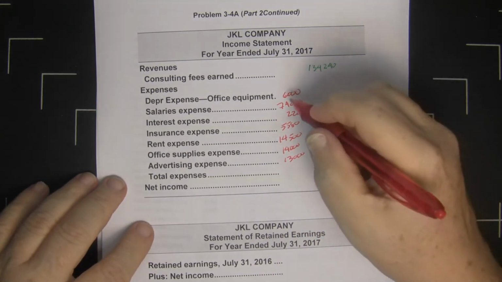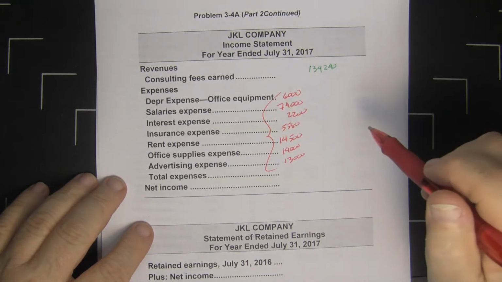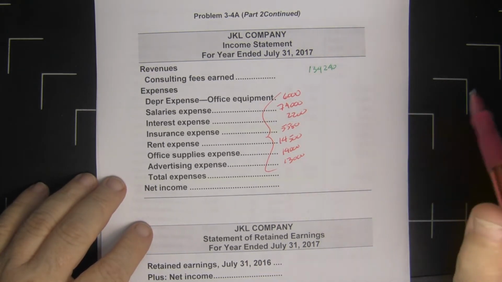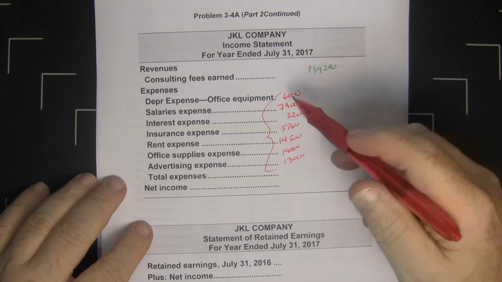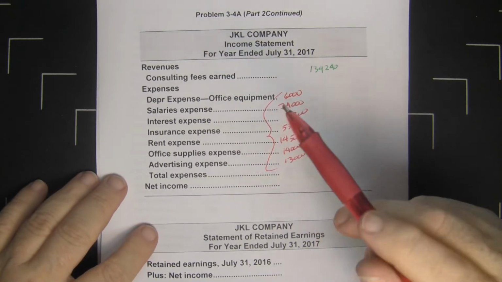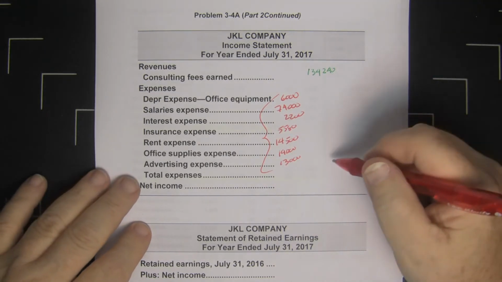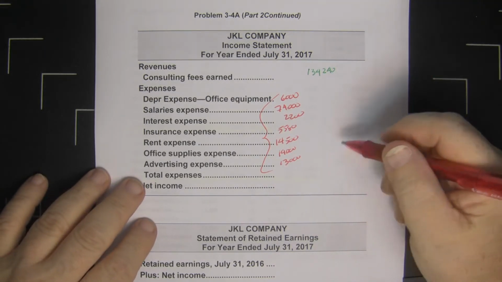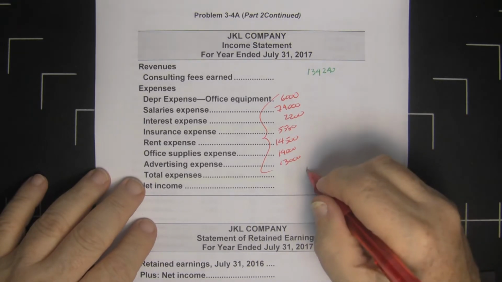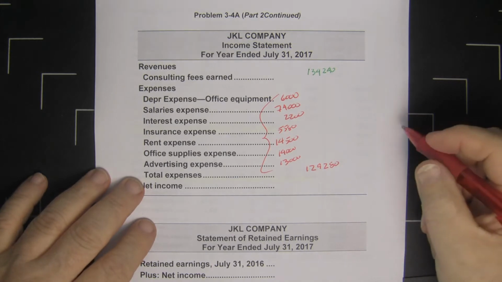I add up my total expenses, including depreciation expense. Remember, that's going to become important when we do cash flows, because of all these expenses, that's the only one that didn't involve cash. So our total expenses are $129,280.